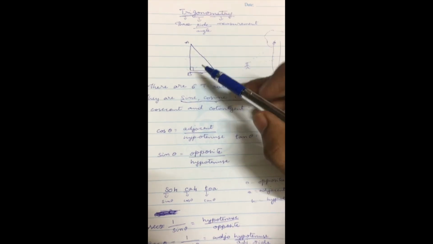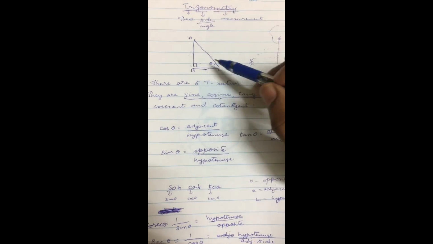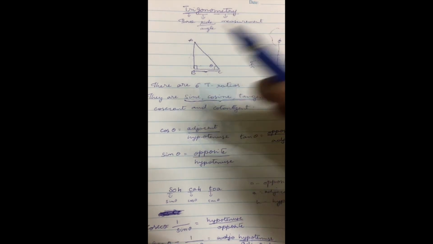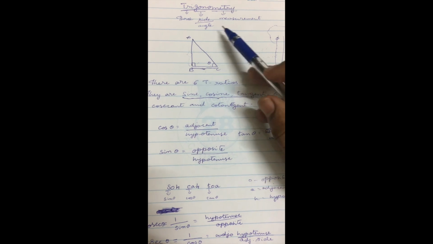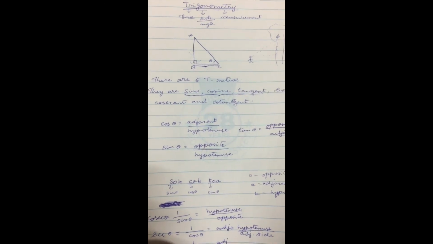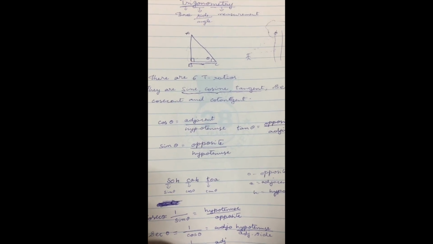In a right angle triangle, we know that there exists a right angle which is nothing but 90 degrees. If we consider an angle to be theta in a right angle triangle, then we can write 6 t ratios.